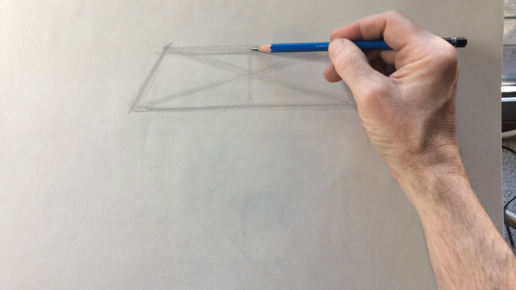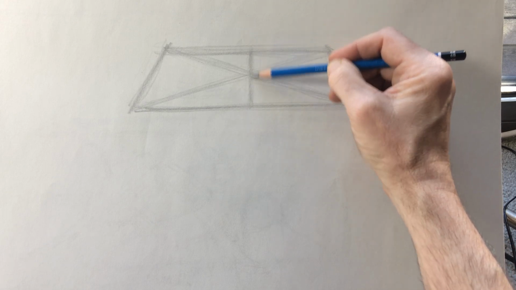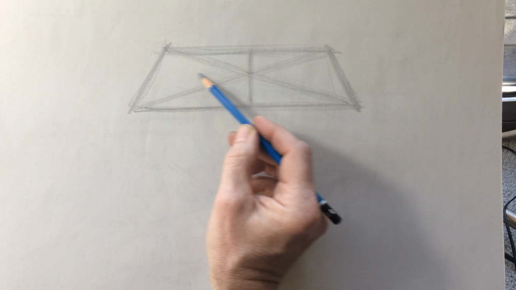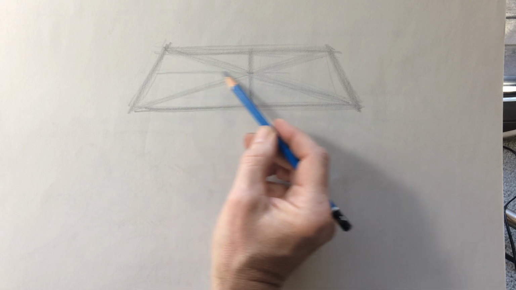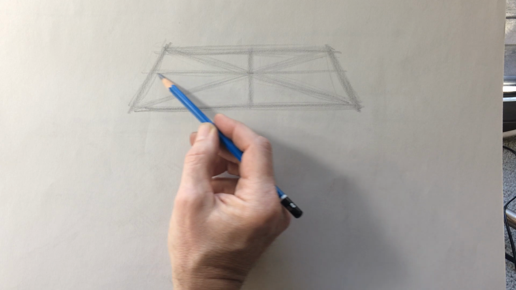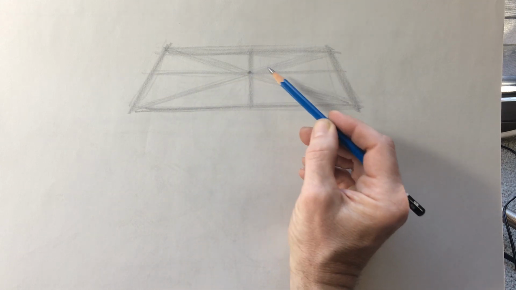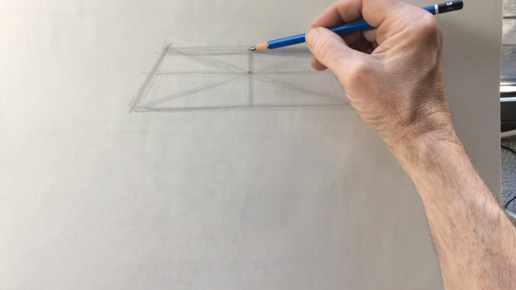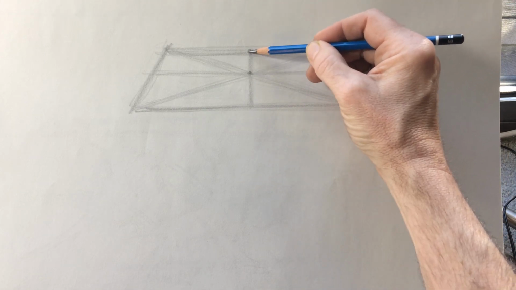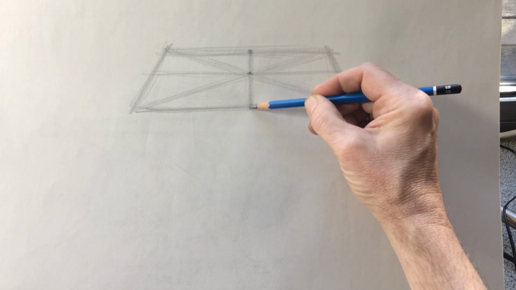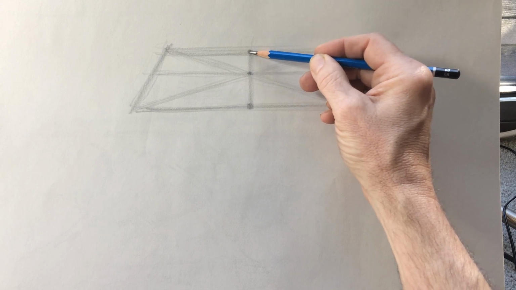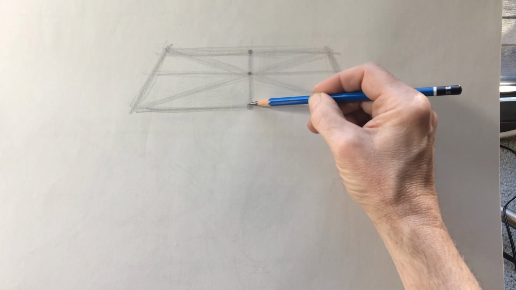And like other perspective drawing setups, it helps to make sure to identify the perspective middle center of that rectangle in perspective, knowing that this will be a little bit closer to this point than it will be to this point.